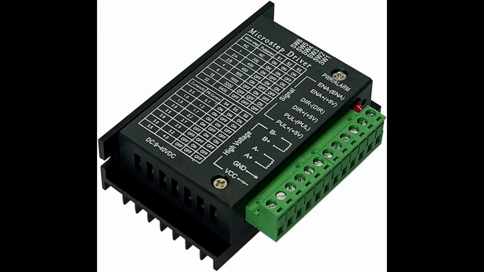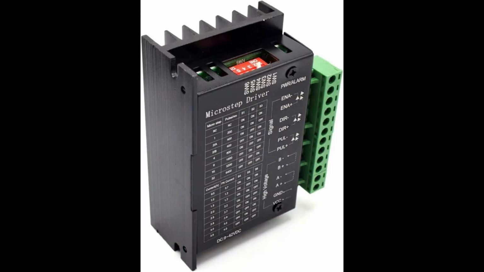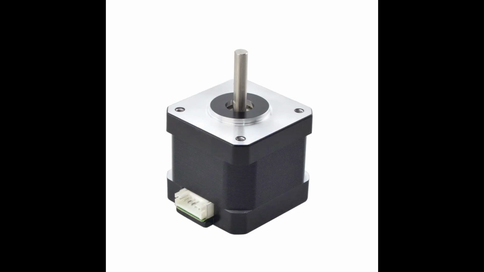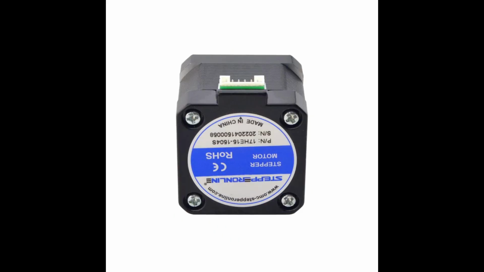We will use the TB6600 4A DC 9-24 volt driver to supply the stepper motor. And the motor which we are going to use is the StepperOnline Nema 17 bipolar 42 Ncm. We can find this in 3D printers or in a milling machine.